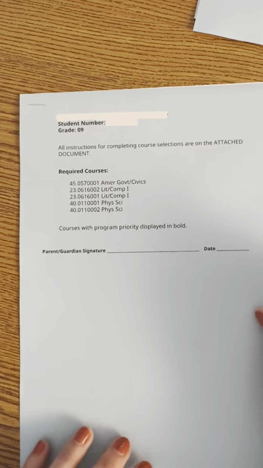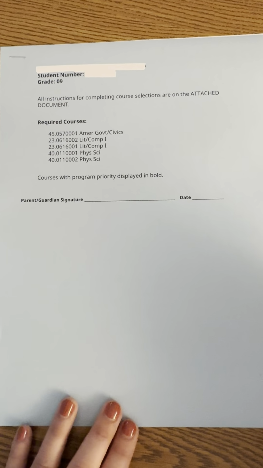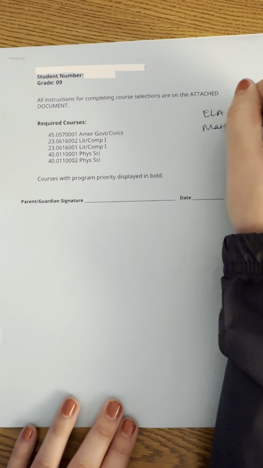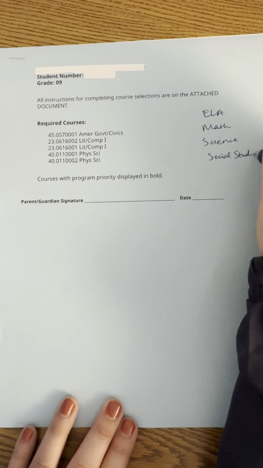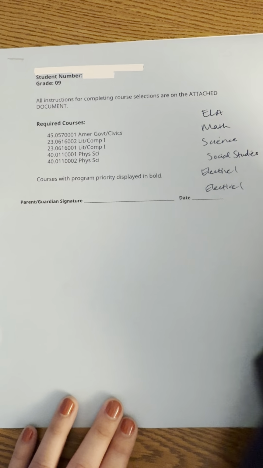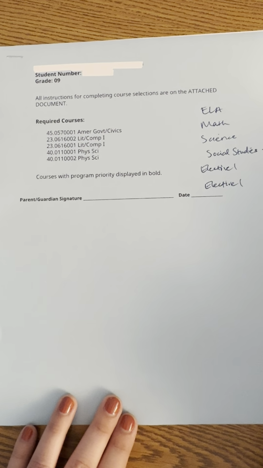Our final example is a student who has very bare bones recommendations, and this might cause a little bit of stress to some, but again, if you've got the method, if you know you need an English, a math, a science, a social studies, an elective, and another elective, we can use a checklist to see what we're missing. The student has government, which is a social studies, Lit Comp 1, formerly known as 9th Lit, and physical science, which is a science. So we know we're missing a math credit and we need to list a few electives.